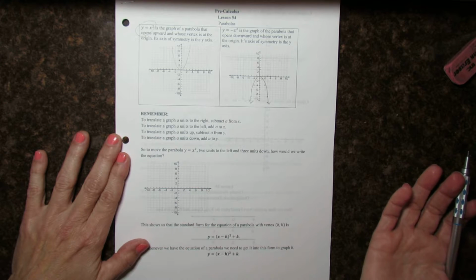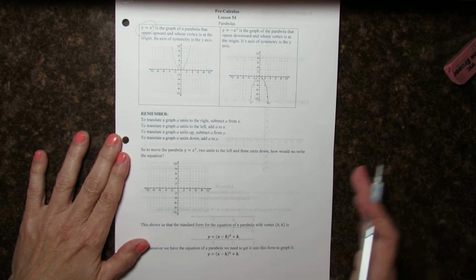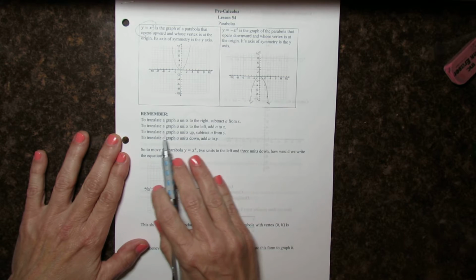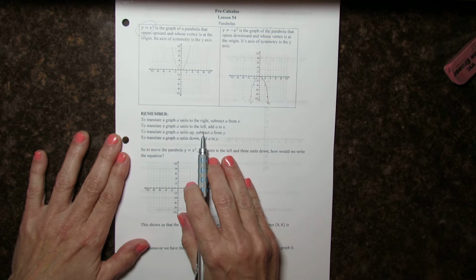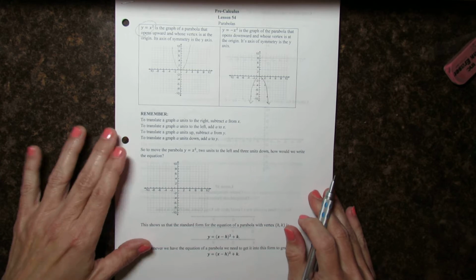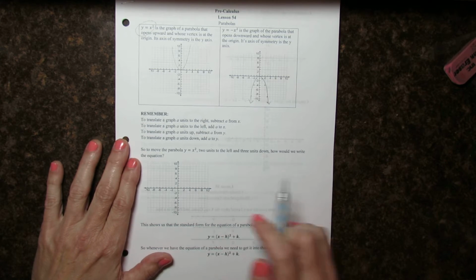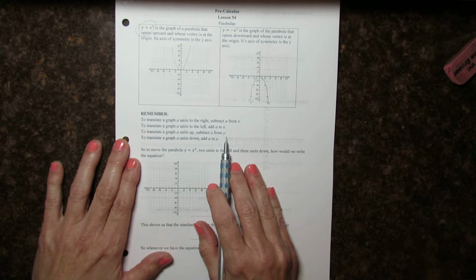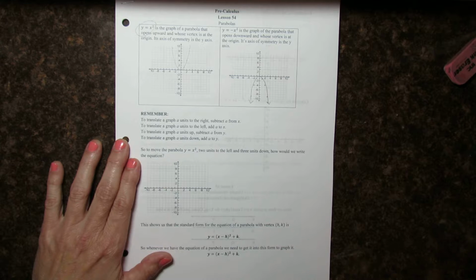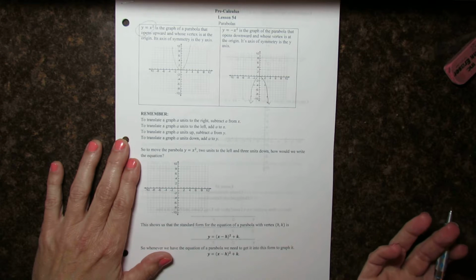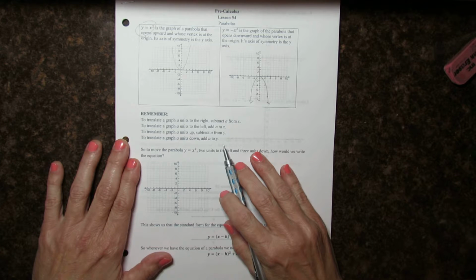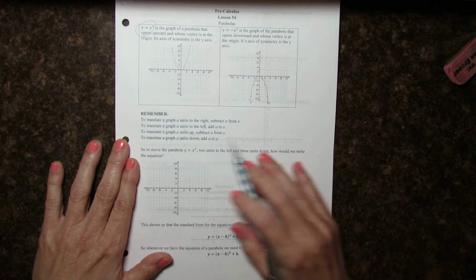So if you wanted to move a function 3 units to the left, you would add 3 to the x part of the function. To translate a graph a units up, you subtract a from y. So you would take away that many units from y if you want to move the graph up. If you want to move a graph down, then you add that many to your y term in the function.